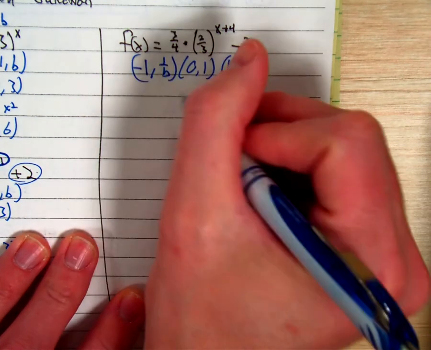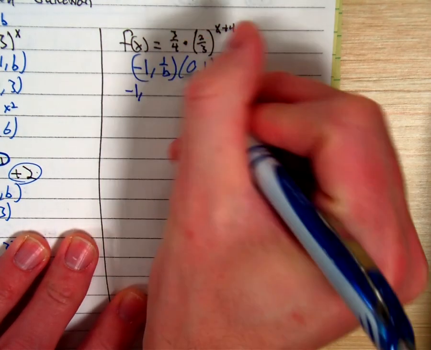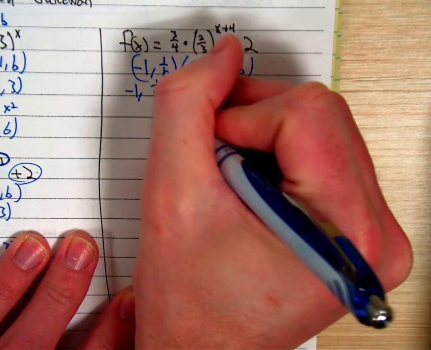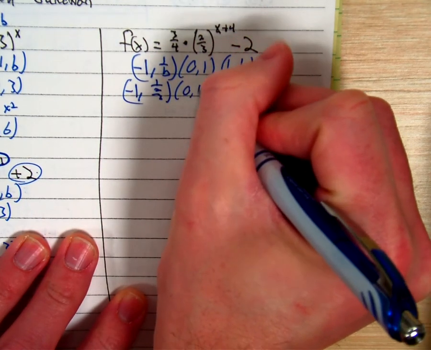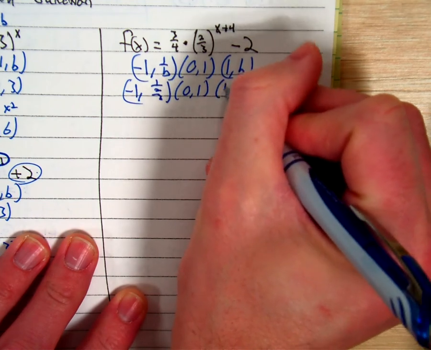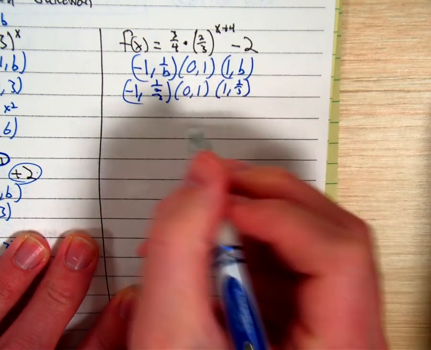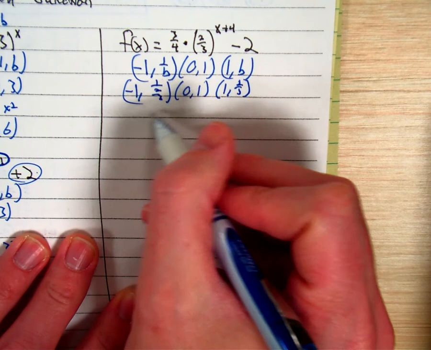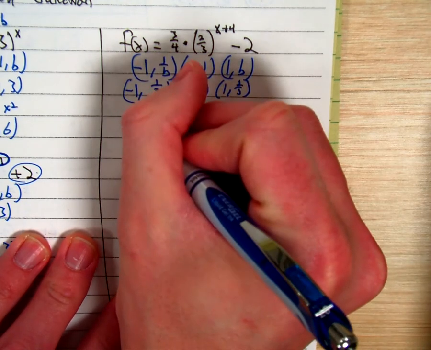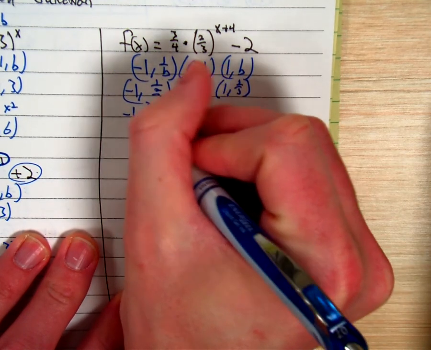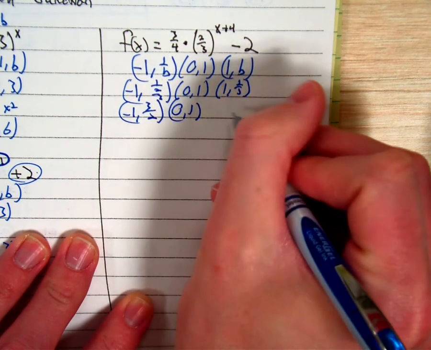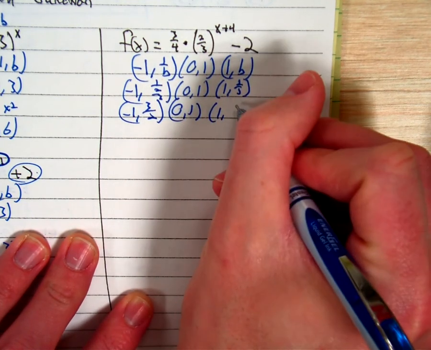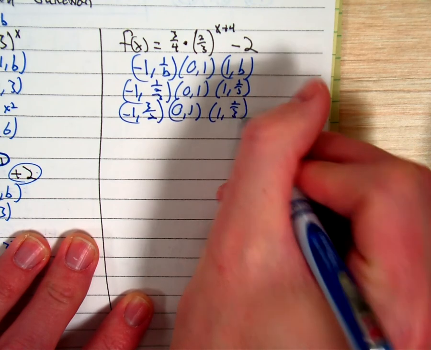Alright, so what are we starting with? -1, comma, 1 over 2/3. Yikes, we'll talk about that. 0, comma 1, 1, comma 2/3. So 1 over 2/3 is going to flip upside down, so it's actually -1, comma 3/2 or 1.5. Then 0, comma 1, 1, comma 2/3. So that's my first set.